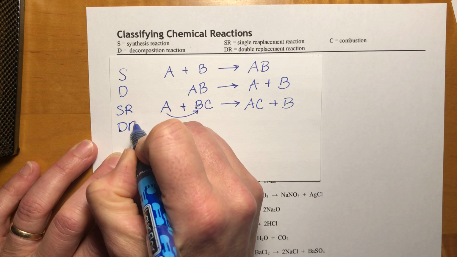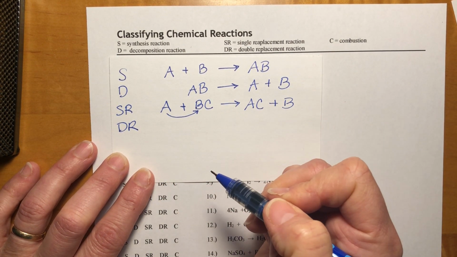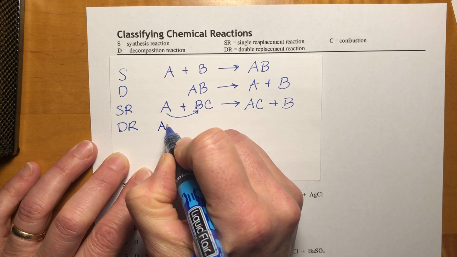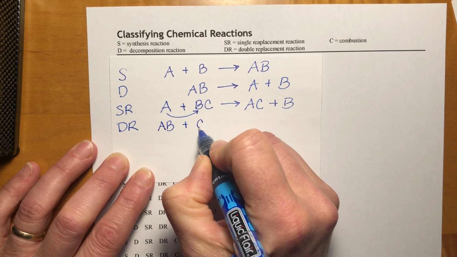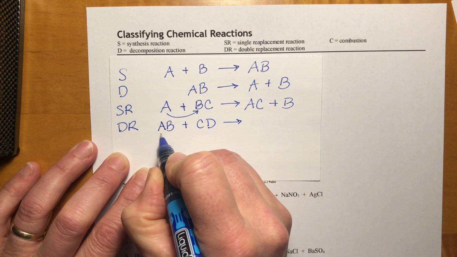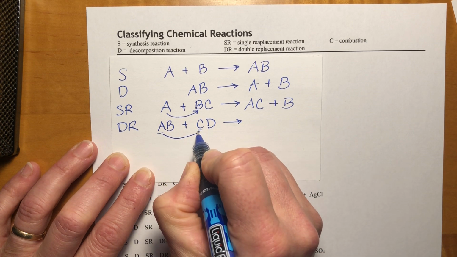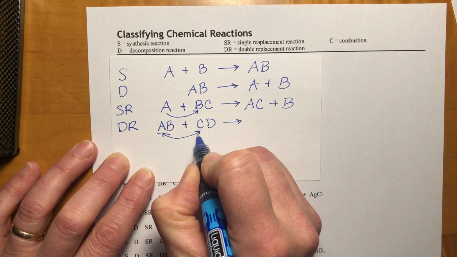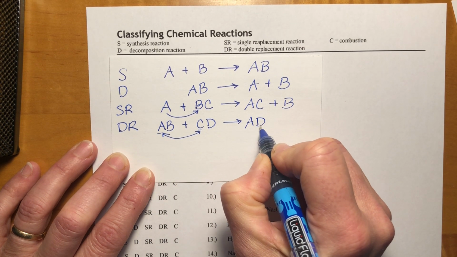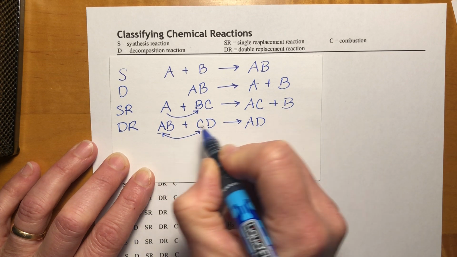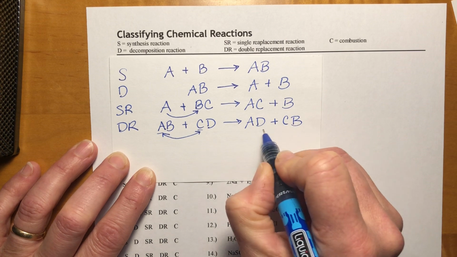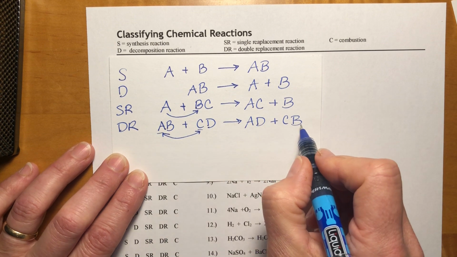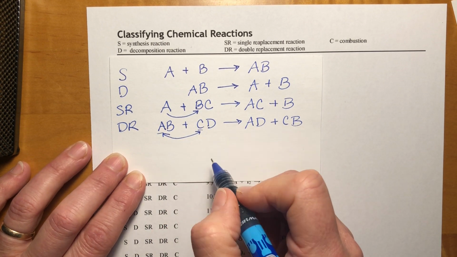A double replacement is very similar. It's just a double switching. So at first, on the reactant side, A is with B and C is with D. But what happens? The A and the C are going to switch places. So instead of A being with B, A is going to come and kick C out, and A is going to be with D now. And who's going to be with B? C's going to be with B. So that's a double replacement. A double replacement often looks very confusing. There's usually a lot happening in a double replacement, but it's just as simple as a single replacement.